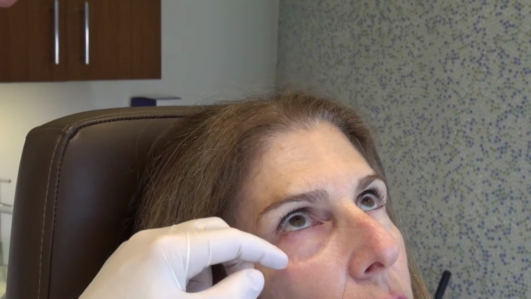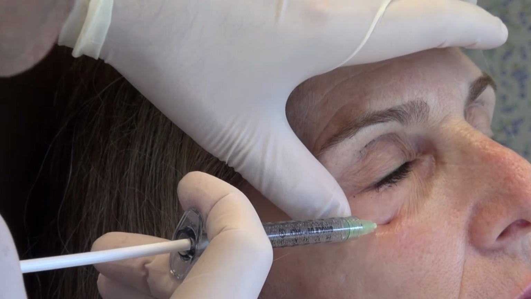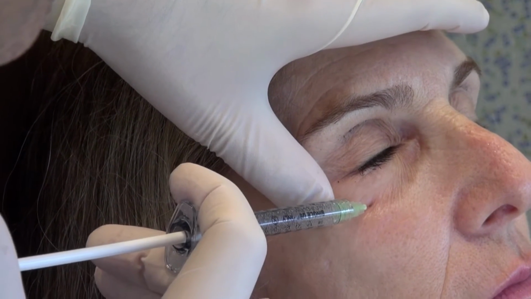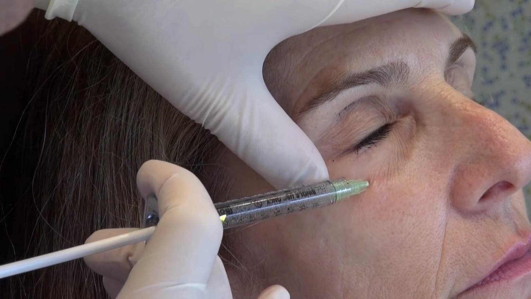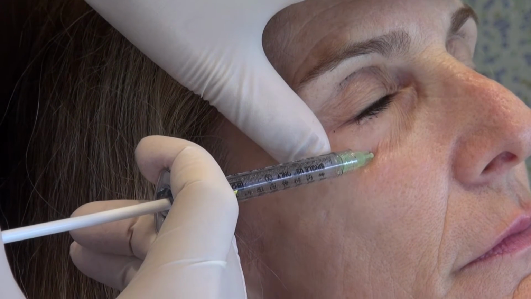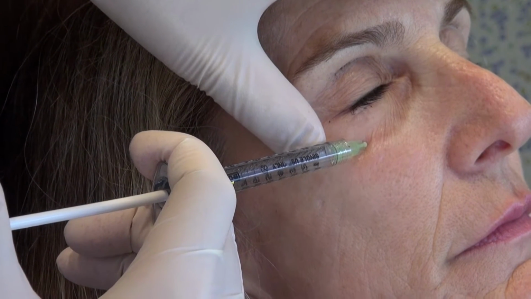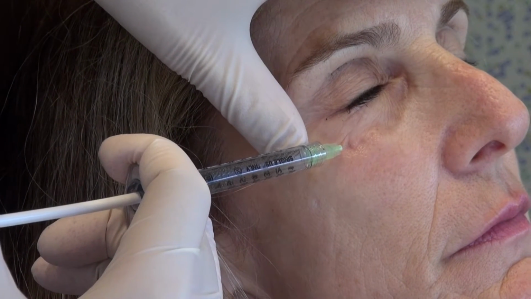Okay, so let's start from over here. Go ahead and close your eyes. I will place the needle through the skin, hit bone, pull back, reposition the needle. I'm now in the very deep layer, right on top of bone, and then I'm going to put a little stripe of filler on top of that area.